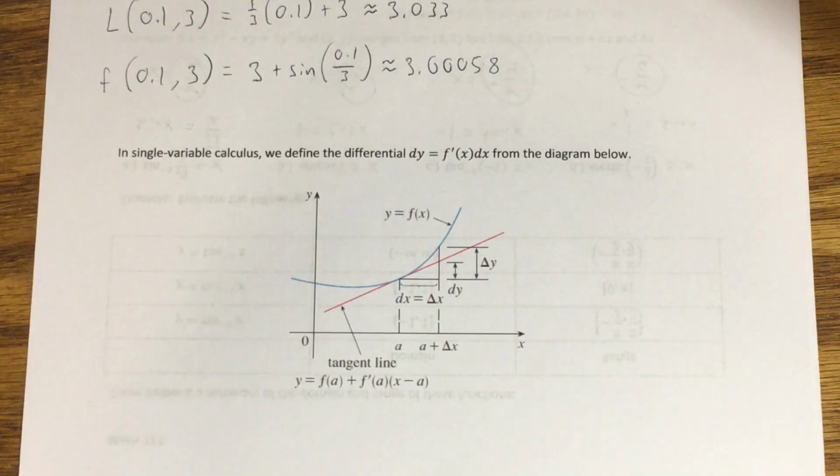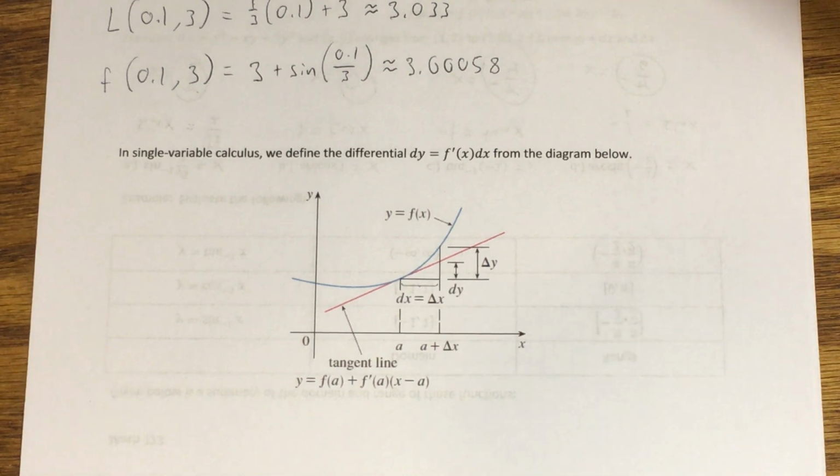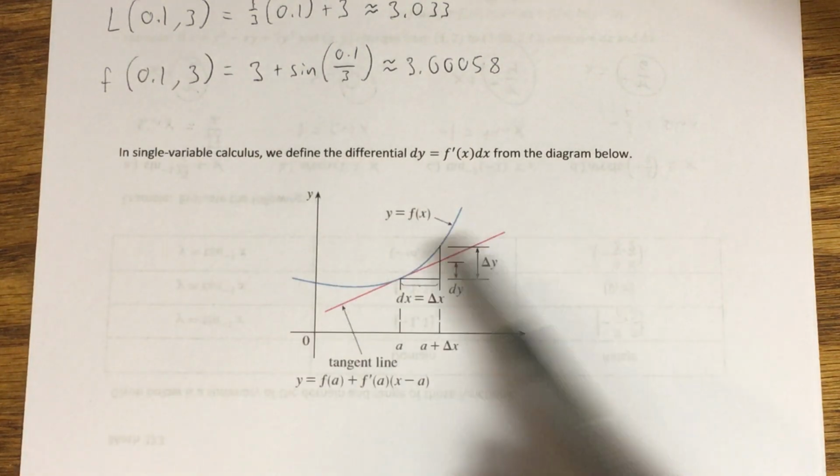Okay, so the next goal for us in 14.4 is to define the differential. This is something that you spend a little bit of time on in Calculus 1. The differentials are dx and dy. And you talk about it in the context of an image like this.